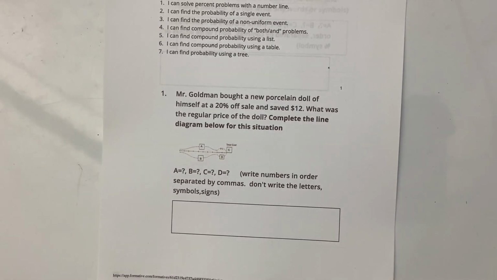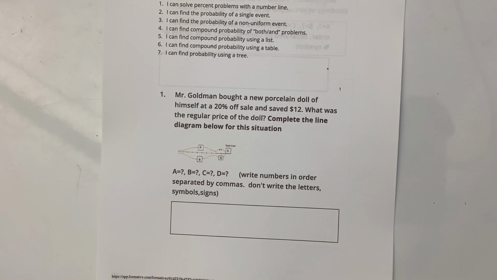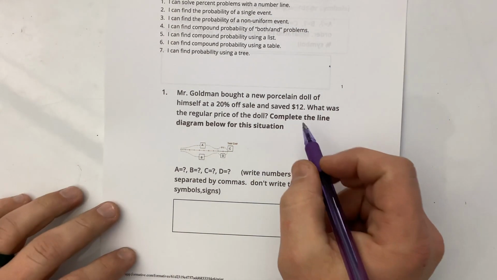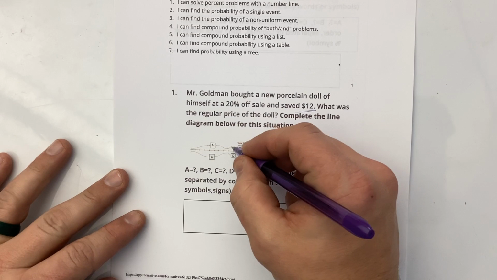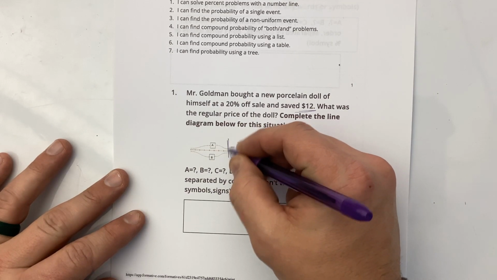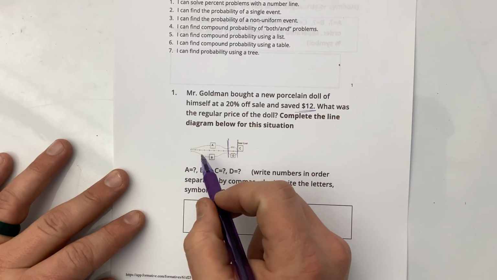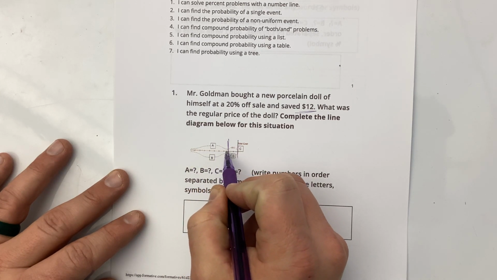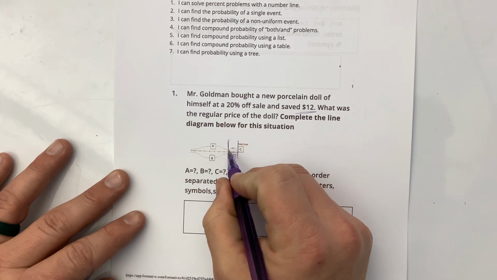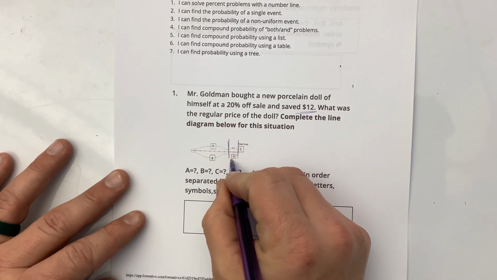Mr. Goldman bought a new porcelain doll of himself at a 20% off sale and saved $12. What was the regular price of the doll? This is a little small. This says 12. The key here is that there are 10 equal spaces on this number line: 1, 2, 3, 4, 5, 6, 7, 8, 9, 10. It already tells me that $12 is 20%.